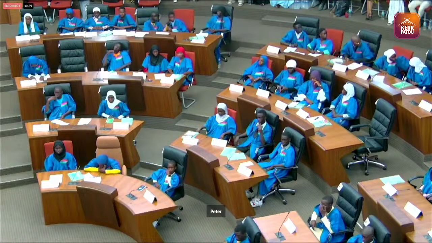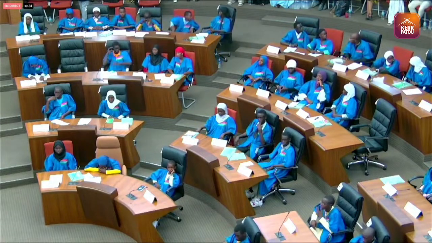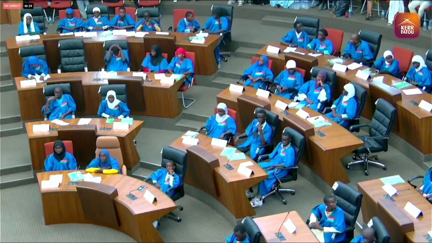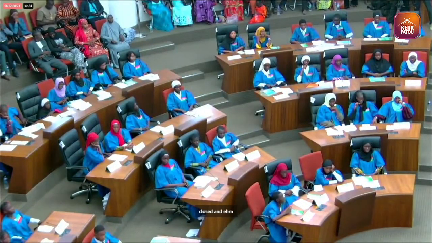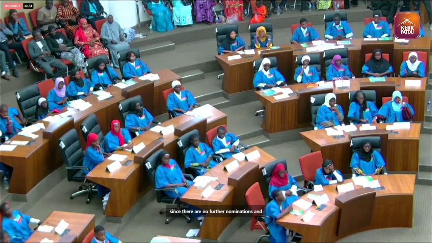Tida Barrow, Babakar Sow. So the nominations have closed, and since there are no further nominations, the candidates nominated are Tida Barrow, Babakar Sow, Awa Jallow. These are the three nominated candidates going into the election. The IEC will now proceed to conduct the election.